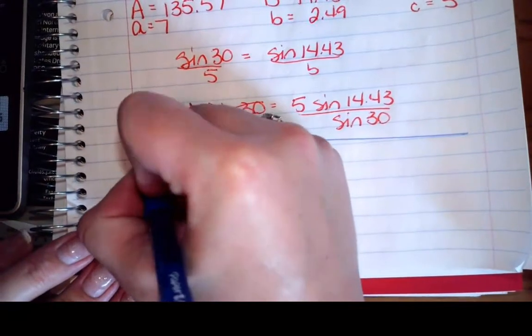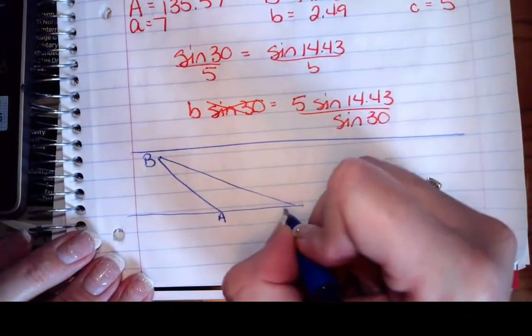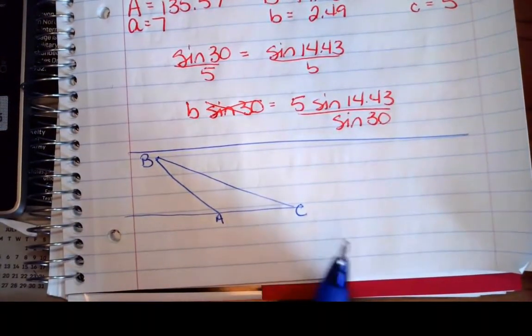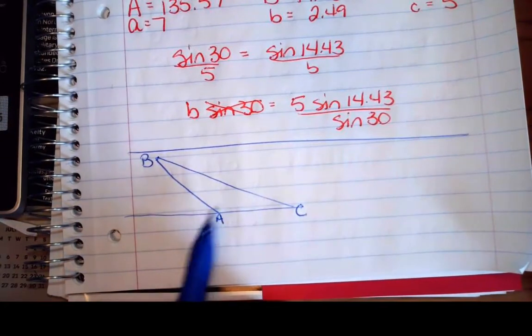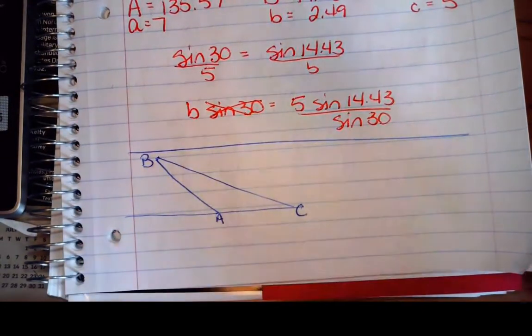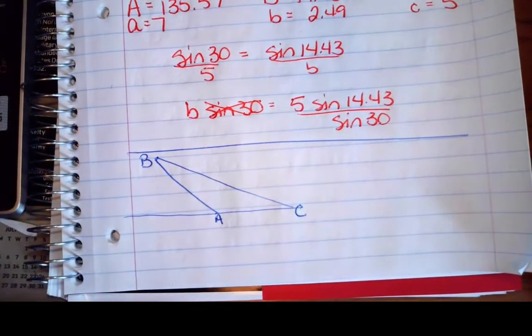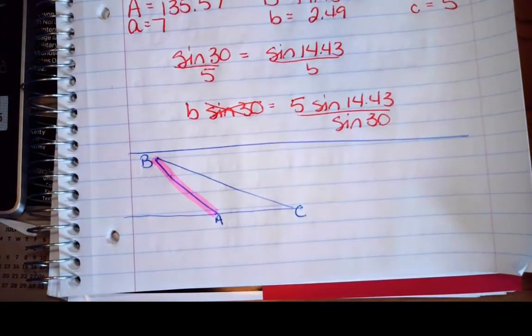I know that this is B. I know that this is A. And I know that this is C. And I'm supposed to consult a figure to find the length of the span of a proposed ski lift from A to B. So I am finding the length of the proposed ski lift from A to B.